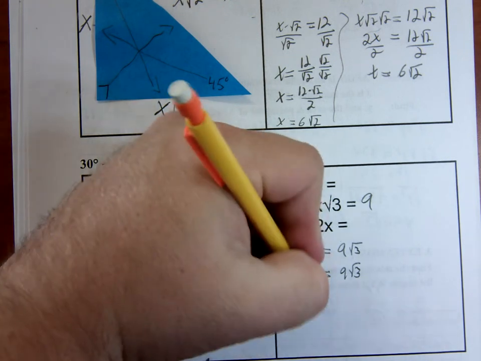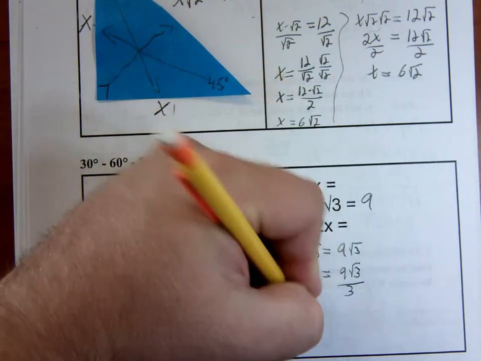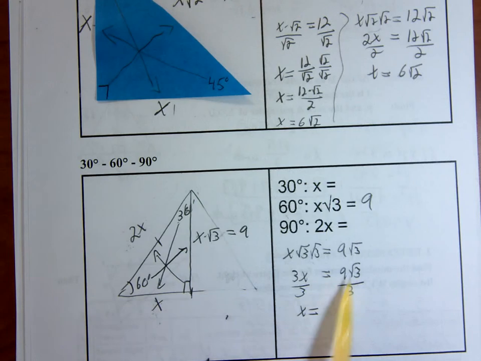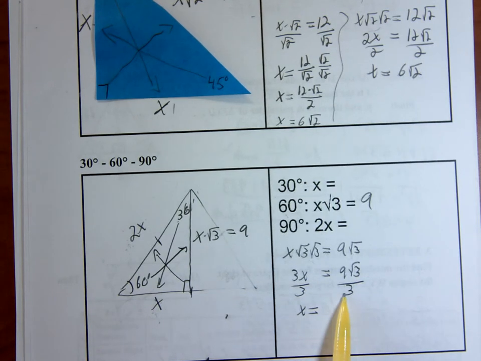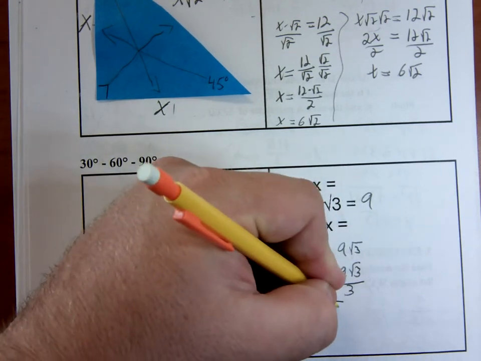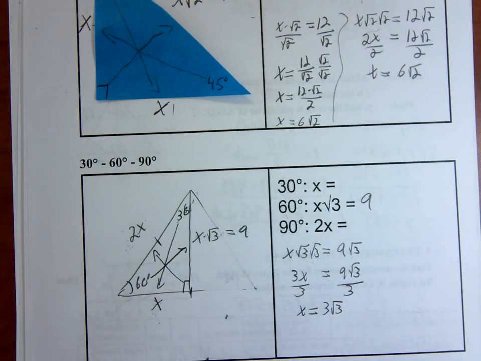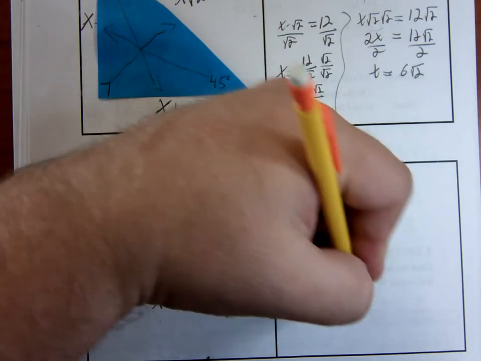Yep. Okay. And remember, whole numbers only divide whole numbers. So 9 divided by 3 becomes 3. And then you have that root 3 that's still there. Okay. So that is the length of x. It's 3 root 3. So I'm going to circle this and say, hey, put that up here.